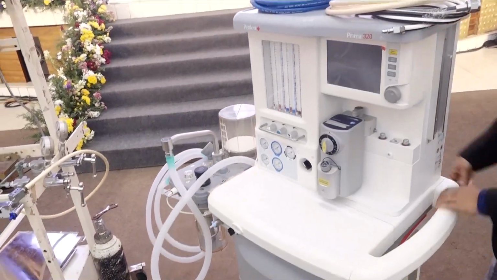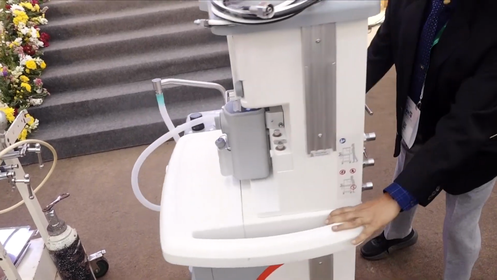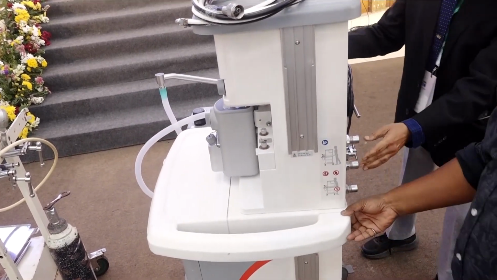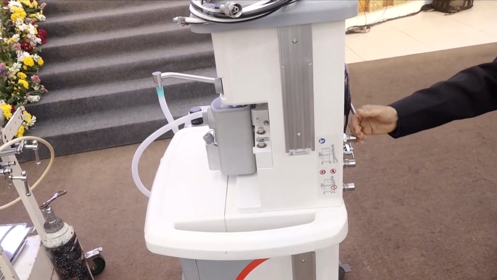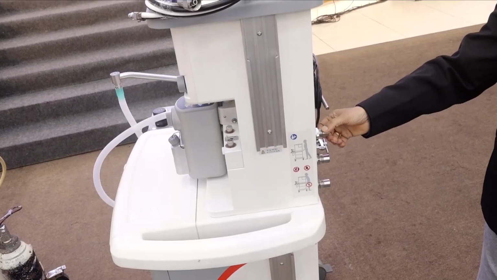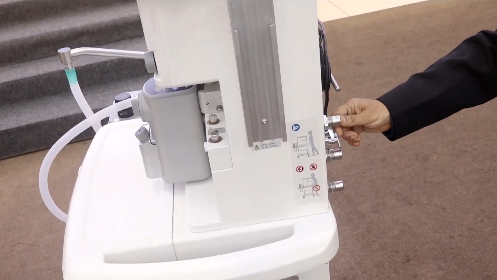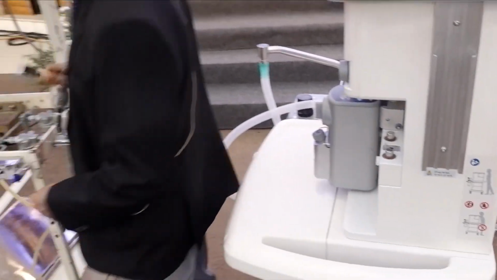You can see, I'm just turning this. This is where you will be connecting the pipelines you use every day. So this is the pipeline. Separate inlets are there for pipelines in the workstations, whereas in the older machines, there is no separate pipeline connection.